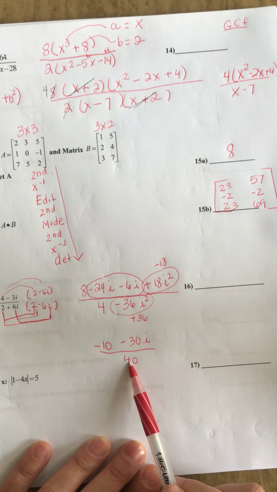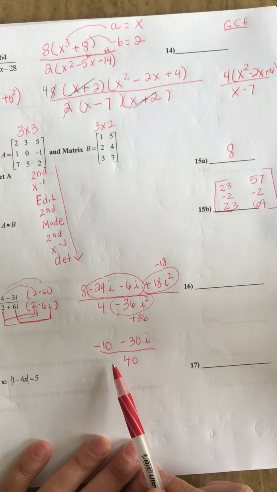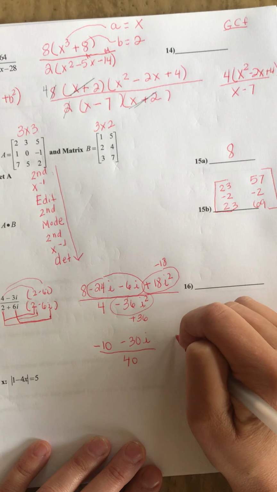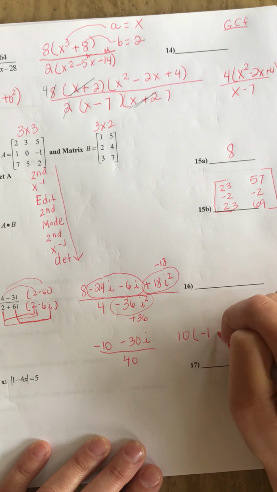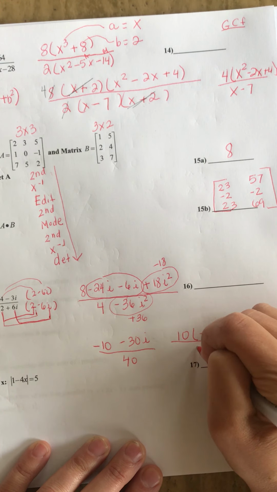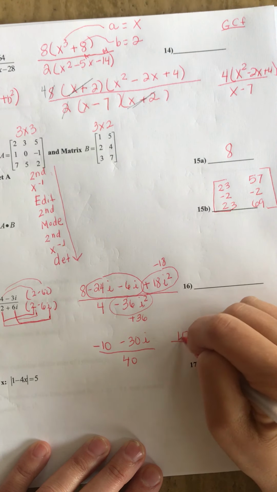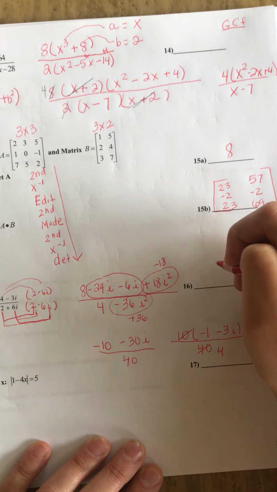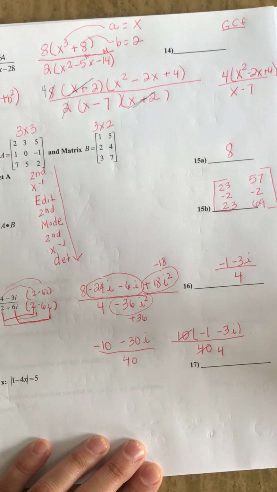You can see now we can reduce this because 10 goes into all of these evenly. So you can pull out the 10. We get -1 minus 3i divided by 40. And then you can go ahead and reduce that. And your final answer, -1 minus 3i divided by 4.